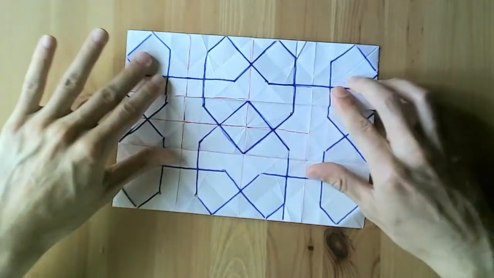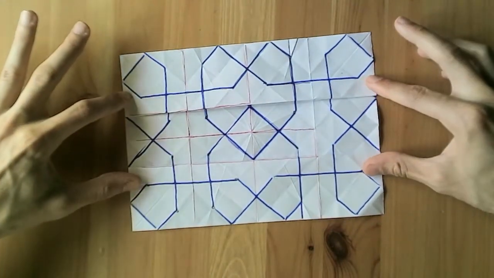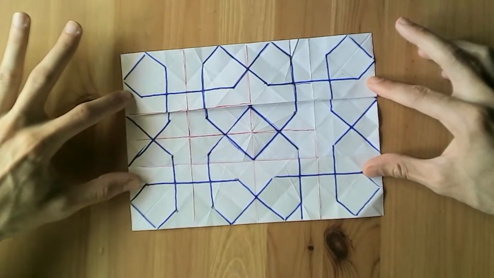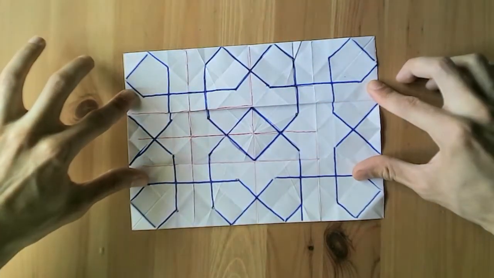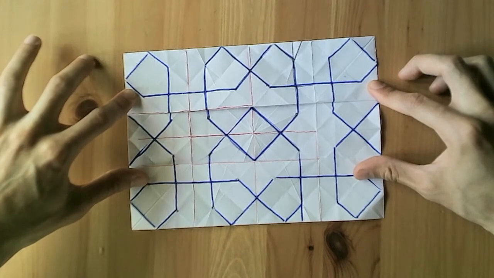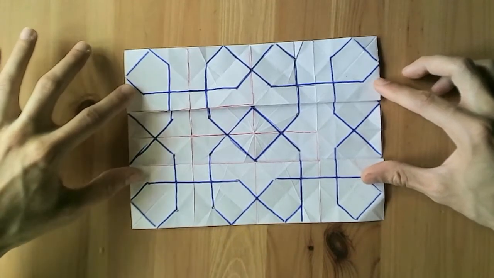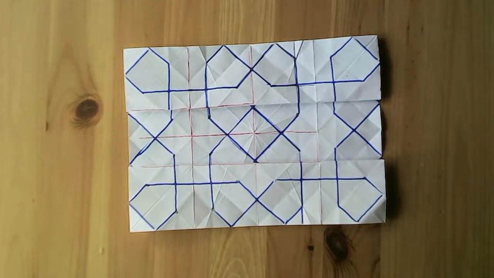You can also do it on the other side. And you get a whole new pattern. Just like that. Just by adding some nice little folds. And this is actually also in the canon, this one. So a pretty cool way of just keeping it going.